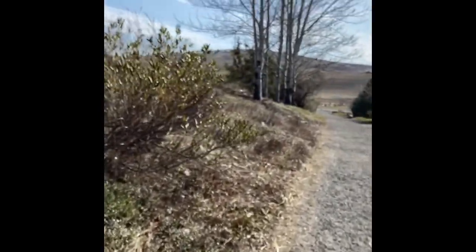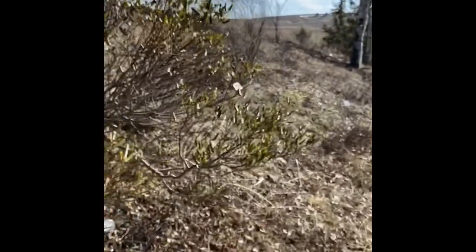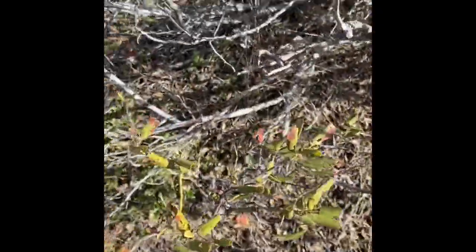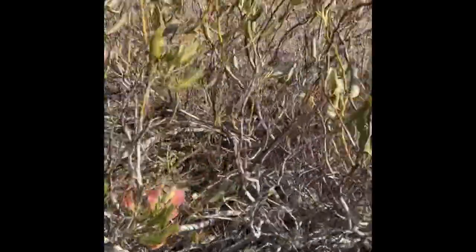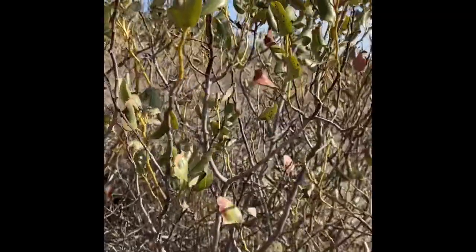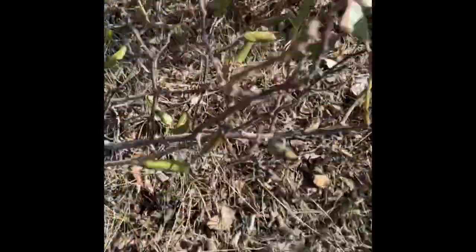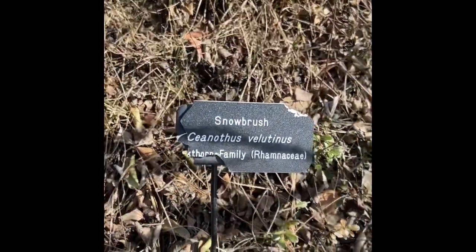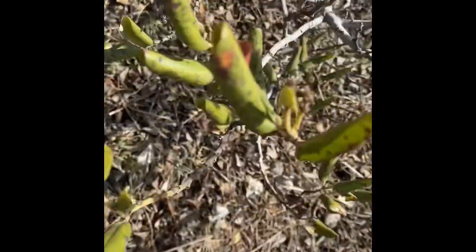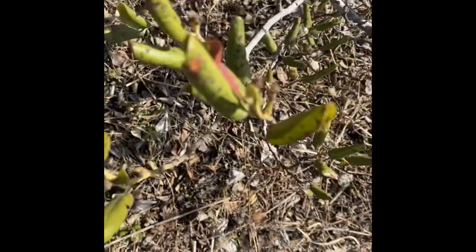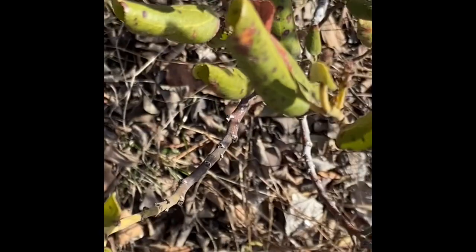Coming up on our snowbrush shrub. And it has pretty large, dark green, shiny leaves, but of course it's winter time, so everything kind of looks a little bit different than what the descriptions say in our lab manual, but this is our lovely snowbrush shrub.